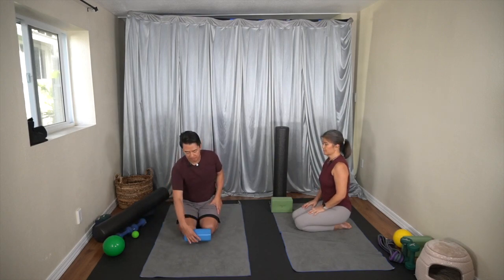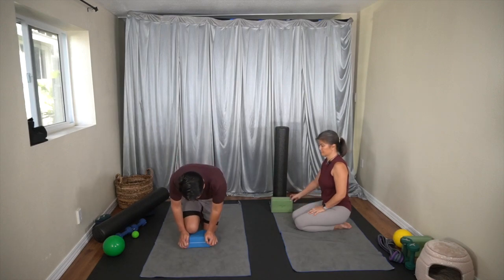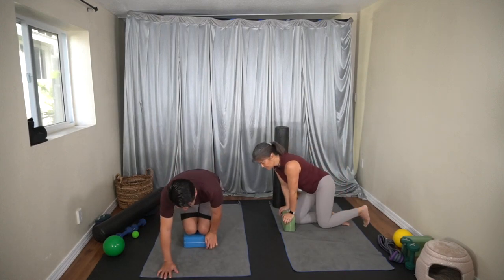Okay. We're gonna come into kneeling now on the block. A lot of times when people do that, they get emotional releases. Okay, you're gonna try to externally rotate your legs. Your feet, your toes are gonna come out. We're doing that internal rotation as you pump your hips forward.